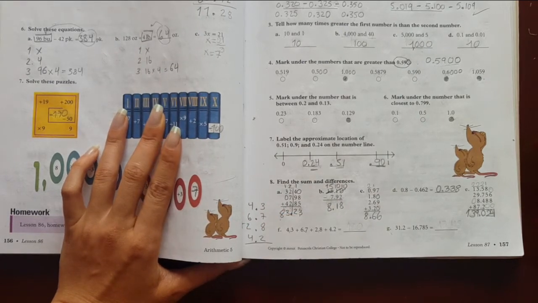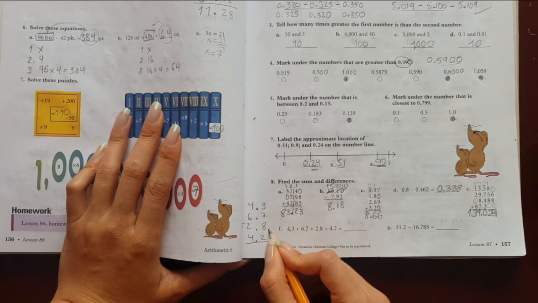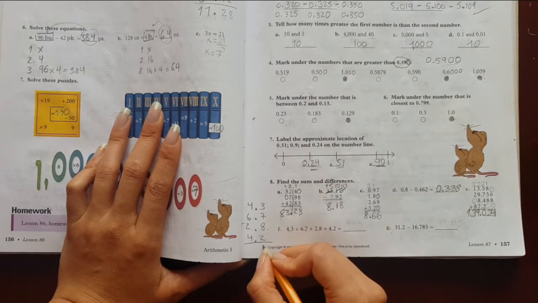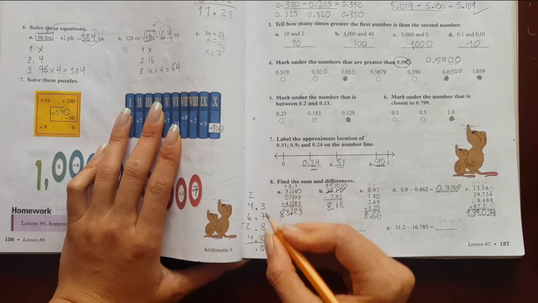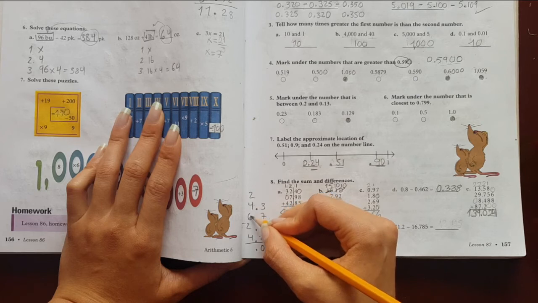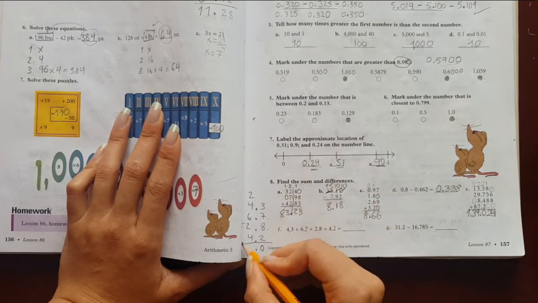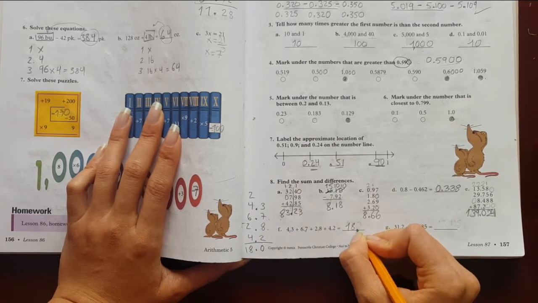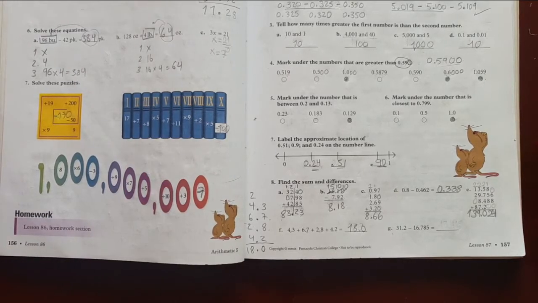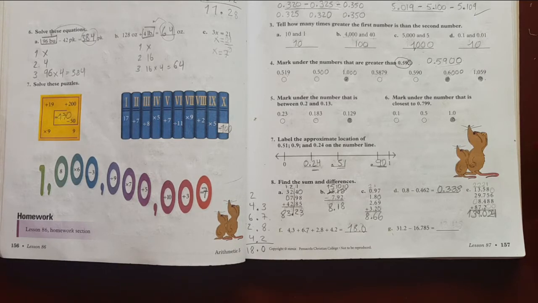And then finally we can add. 3 plus 7, 10. Plus 8, 18. Plus 2, 20. I carry 2. I have here point, point, point, point. 2 plus 4, 6. Plus 6, 12. Plus 2, 14. And plus 4, 18. Yes? Here is 18.0. Can you see it? Very good. So now let's move on to the letter G.